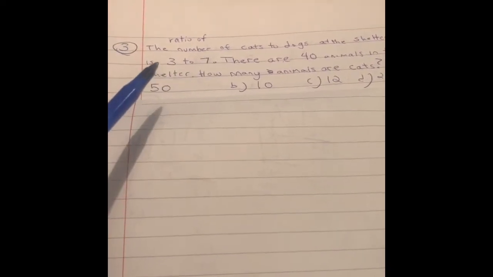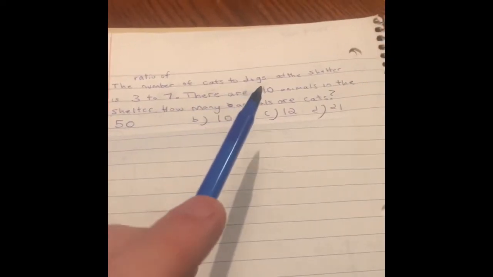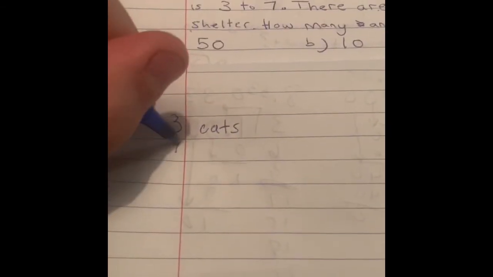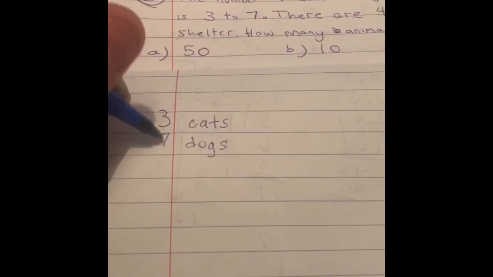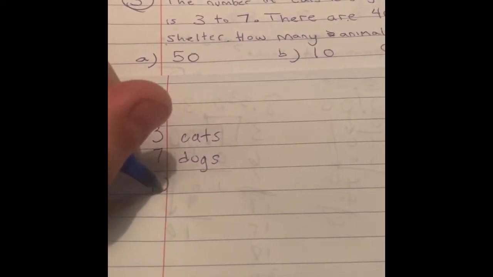Number 3. The ratio of the number of cats to dogs at the shelter is 3 to 7. There are 40 animals in the shelter. How many animals are cats? So we have a ratio problem, and we're going to look at two different ways to do this. The first way to do this is to draw it out as we have 3 cats, and we have 7 dogs.